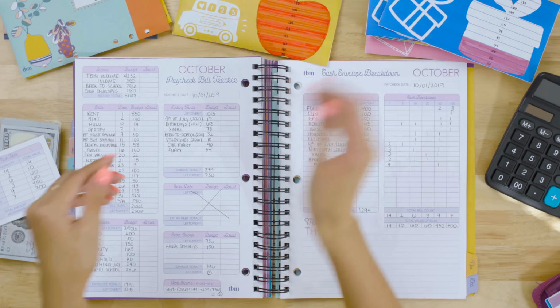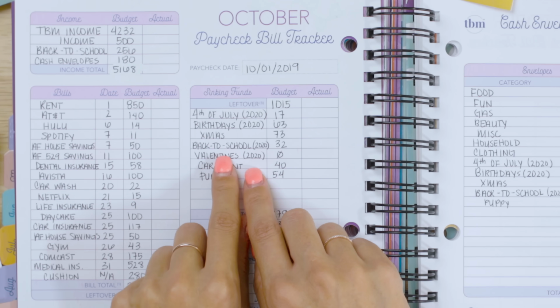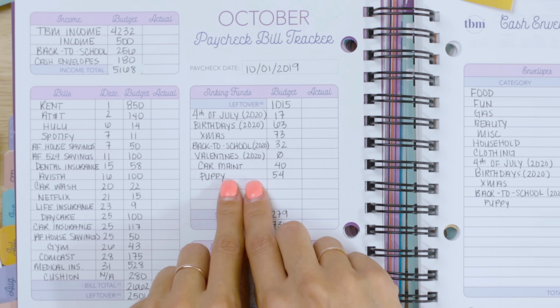So sinking funds, I have 4th of July, birthdays, Christmas, back to school, Valentine's Day, car maintenance, and we just have a new puppy fund. So when I get my new house, we're gonna be adopting a puppy. Some of these sinking funds I'm already saving for next year, 2020, like 4th of July, it already happened, and in 2019, I already used the money. Once I spend my sinking funds savings envelope, I start saving automatically again for the same goal the following month.